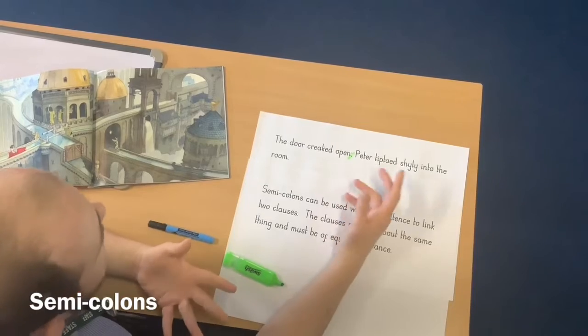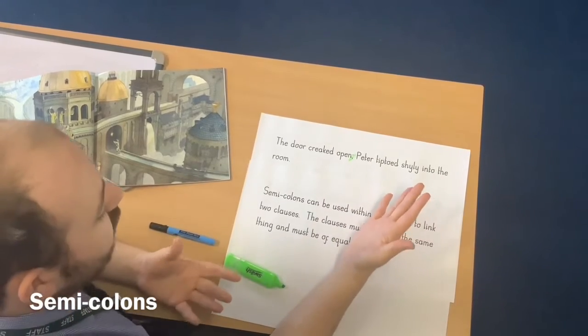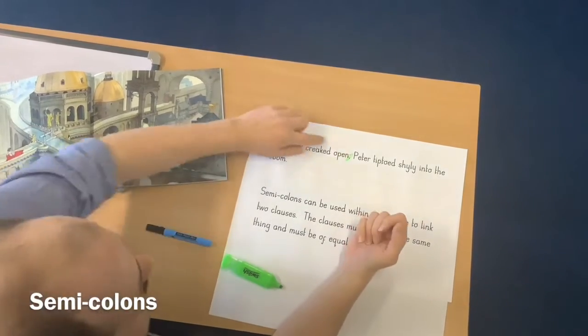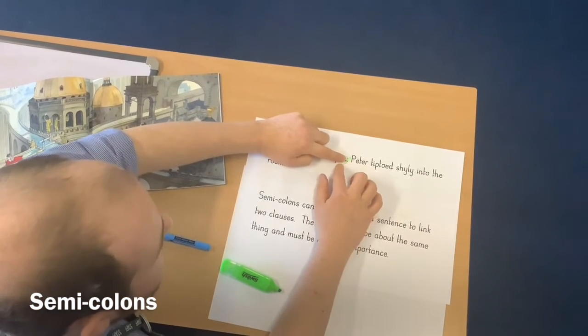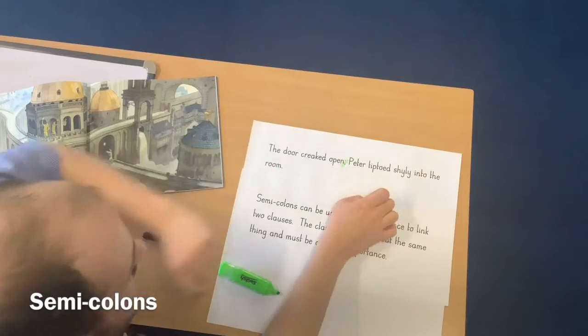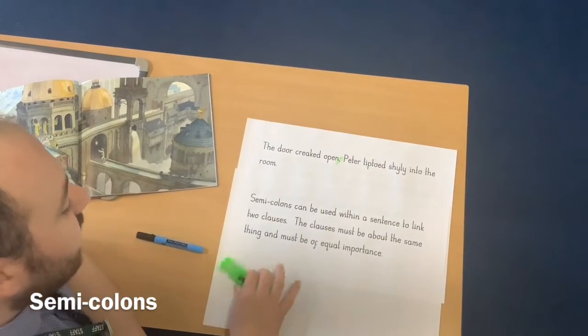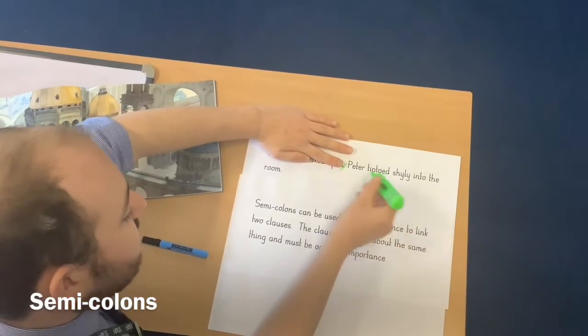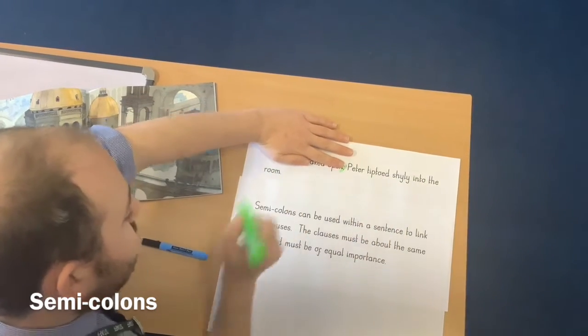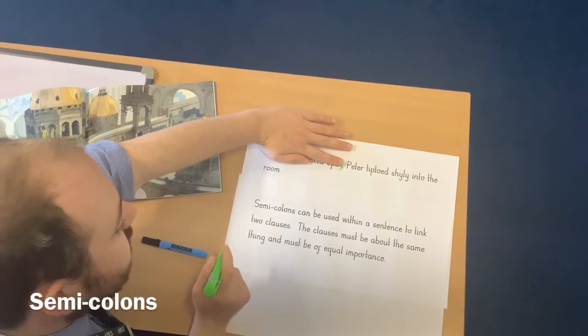It's not as strong as a full stop, but it's stronger than a comma. And that's why it's made of a full stop and a comma. If you have a look, it's like a colon, but it's a semicolon, so we've got a comma at the bottom. And we can see, if I was to hide the first part of the sentence, "Peter tiptoed shyly into the room" would still make sense on its own.